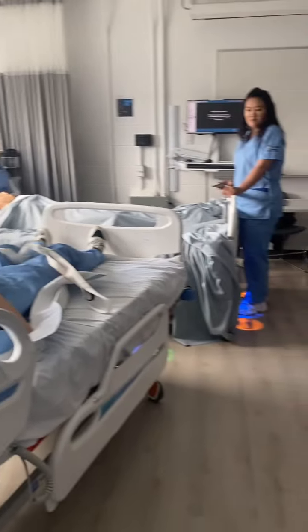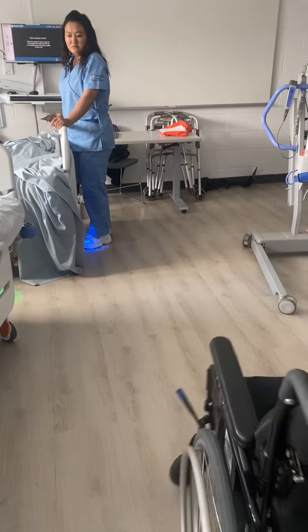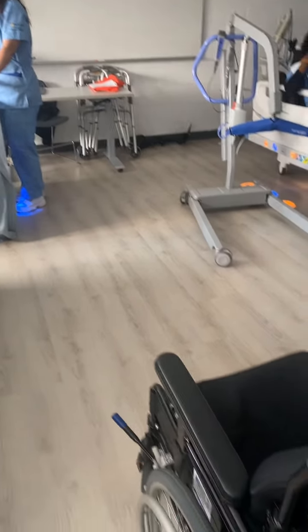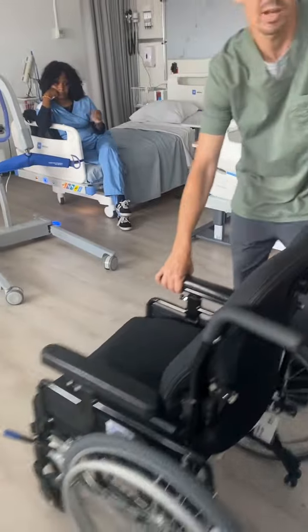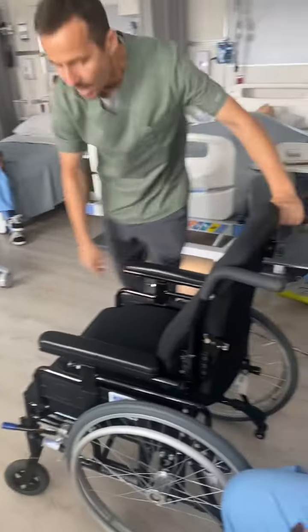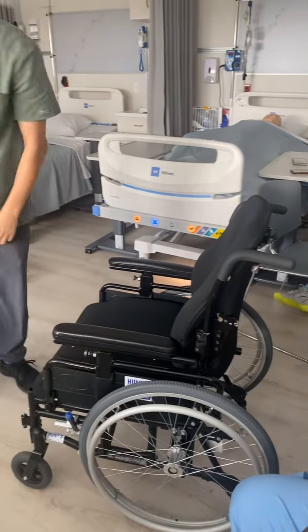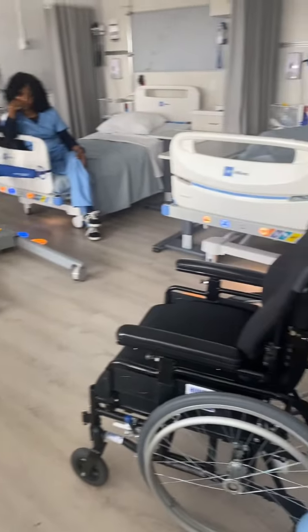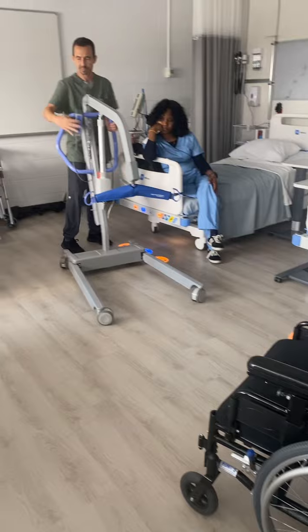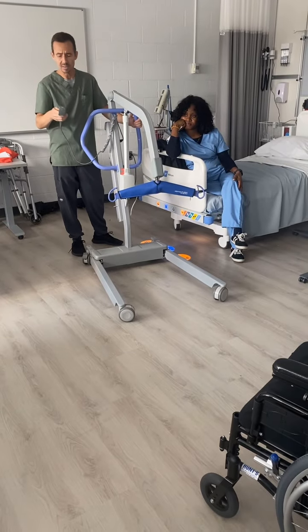You can set up the chair wherever you want to. We have room, so I'll just put it here. I'm going to set up the chair over here. You can do all of that on your own, right? You can bring the lift in.